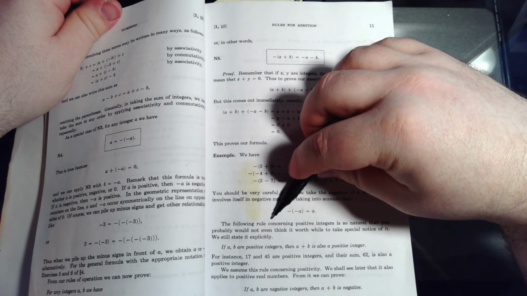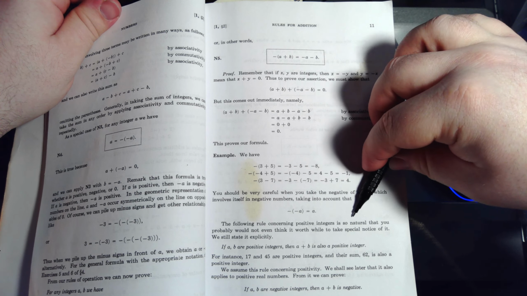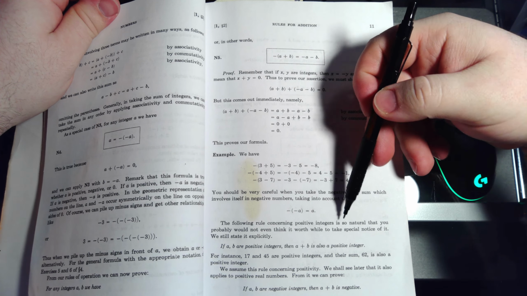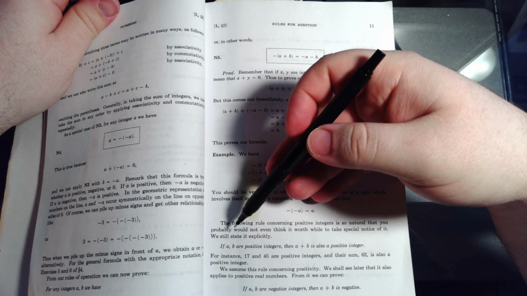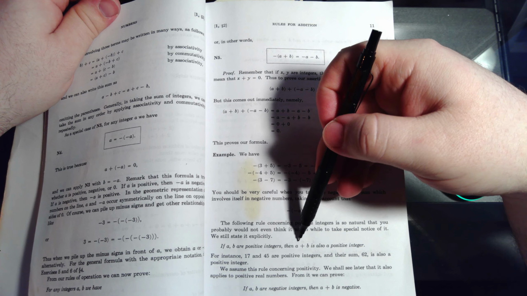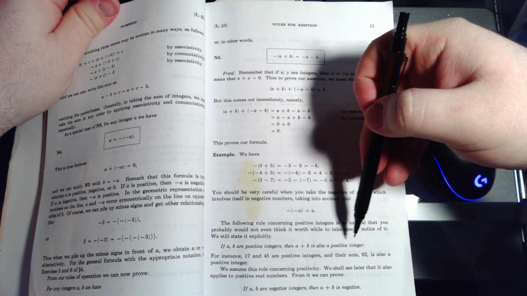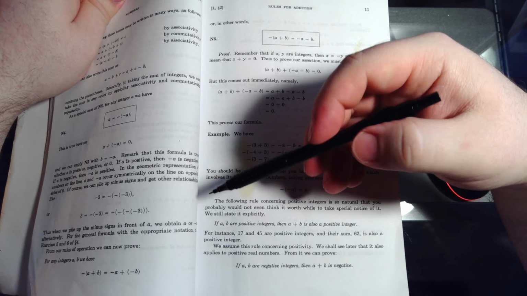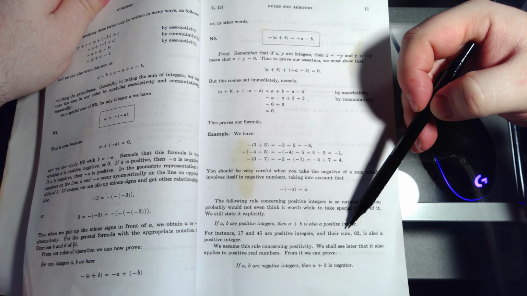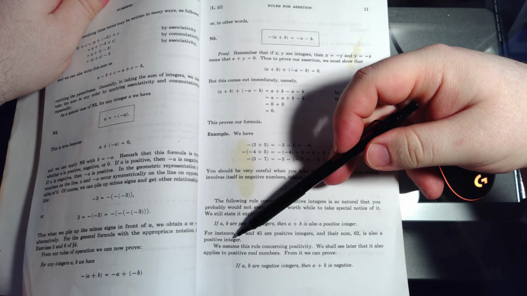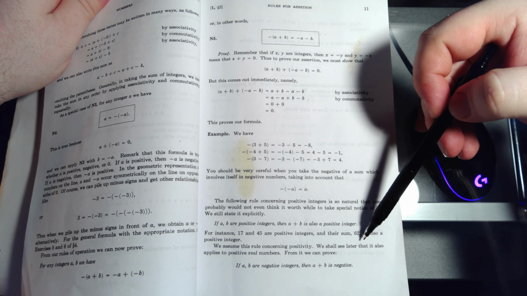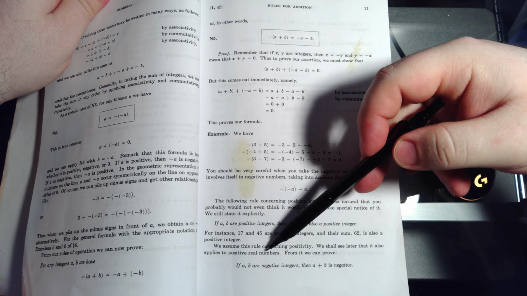The following rule concerning positive integers is so natural that you would probably not even think it worthwhile to take special notice of it. We shall state it explicitly. If a, b are positive integers, then a plus b is also a positive integer. For instance, 17 and 45 are positive integers. Their sum, 62, is also a positive integer. We assume this rule concerning positivity. We shall see later that it also applies to positive real numbers.